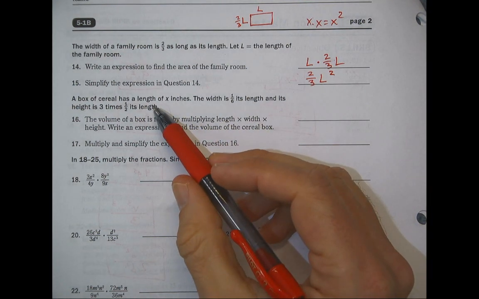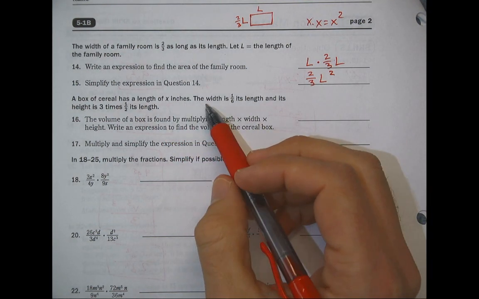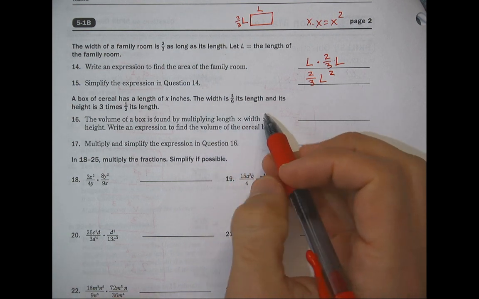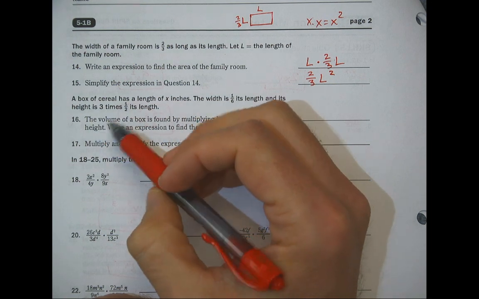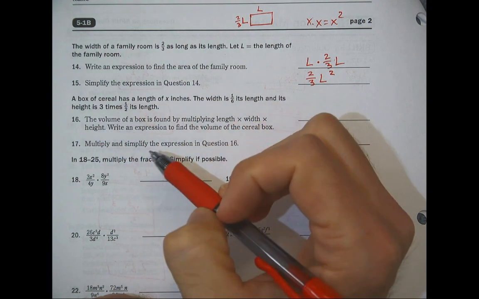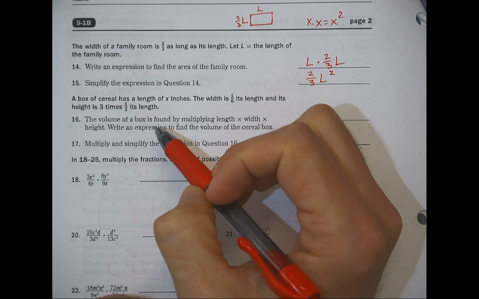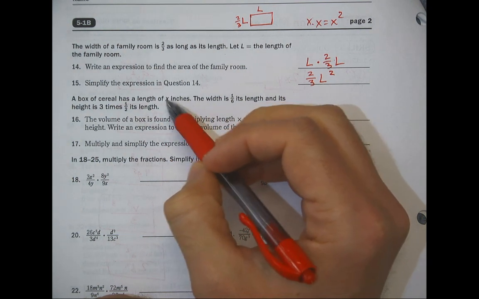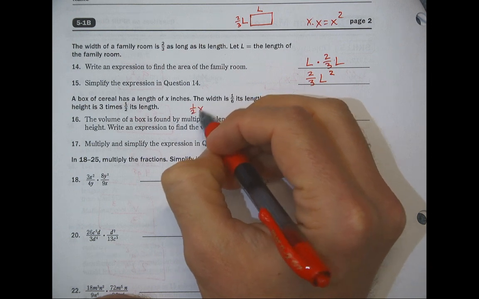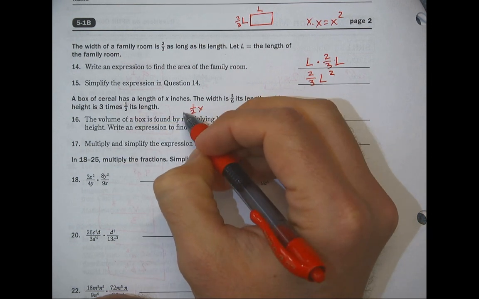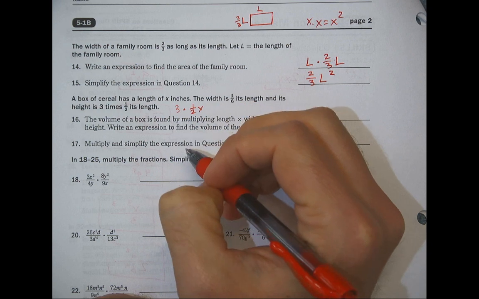Okay, a box of cereal has a length of x. The width is 1/6 its length, so 1/6 x. And its height is 3 times half its length. So if I take half of x, which would be 1/2 x, the height is 3 times that. So I'm going to multiply this by 3.